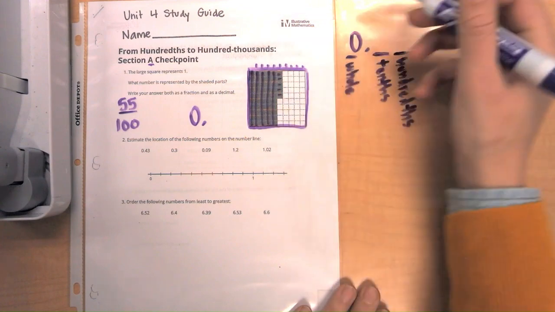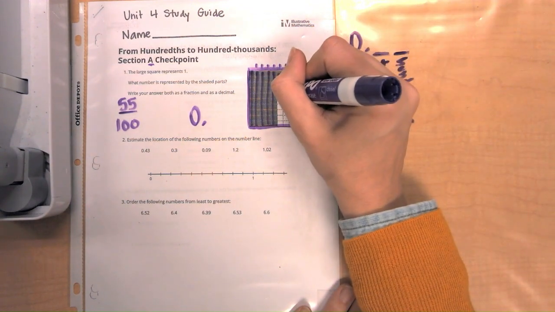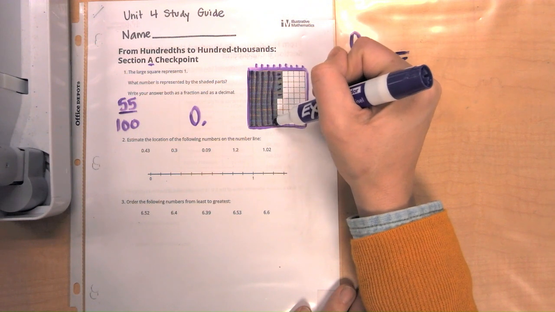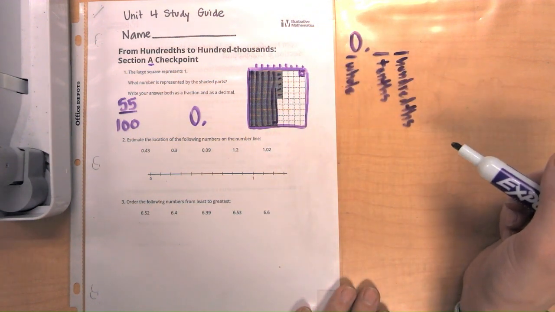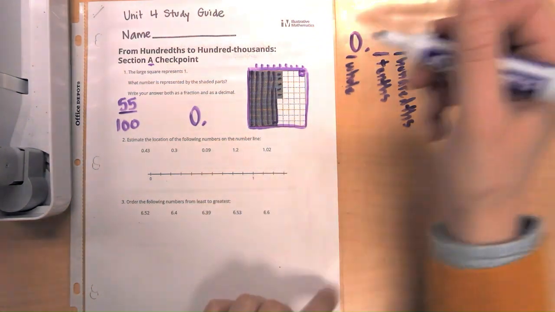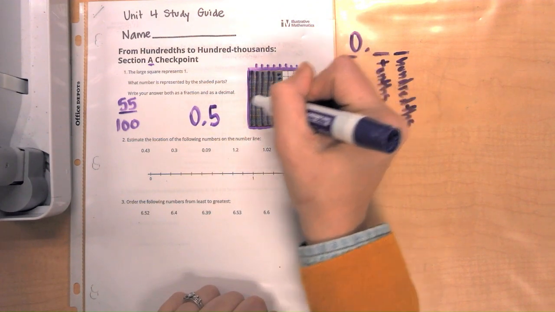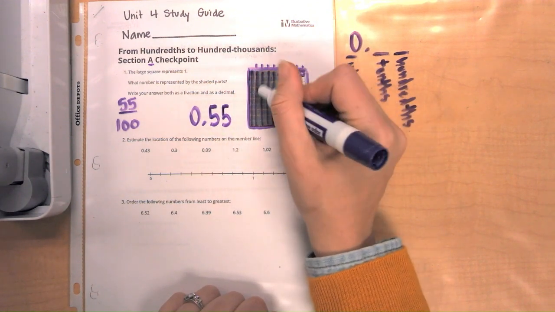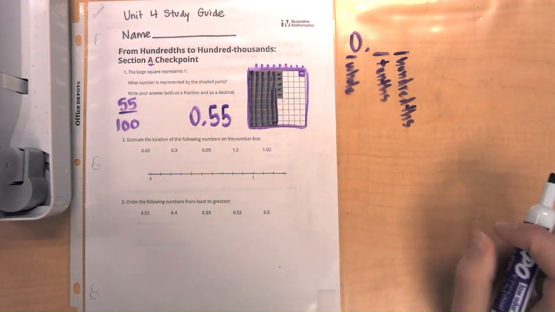The tenths are these lines here, and the hundredths are these small squares. So each one of these rows is a tenth, and each one of these little boxes is a hundredth. And so I've got 1, 2, 3, 4, 5 tenths, and 1, 2, 3, 4, 5 hundredths. I've got 55 total pieces colored in, 5 tenths and 5 hundredths.